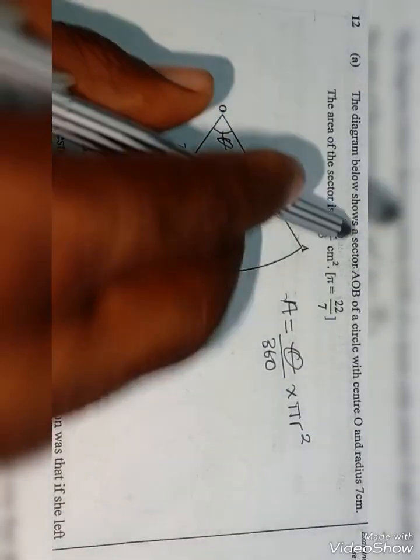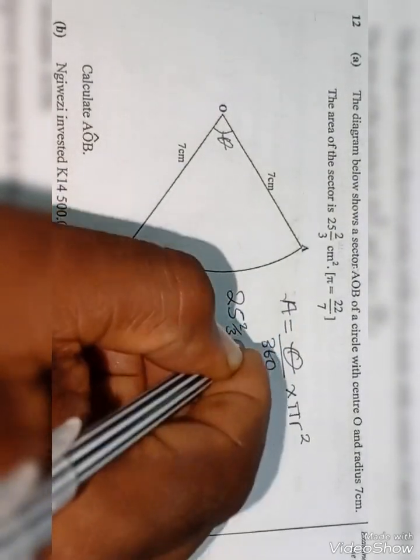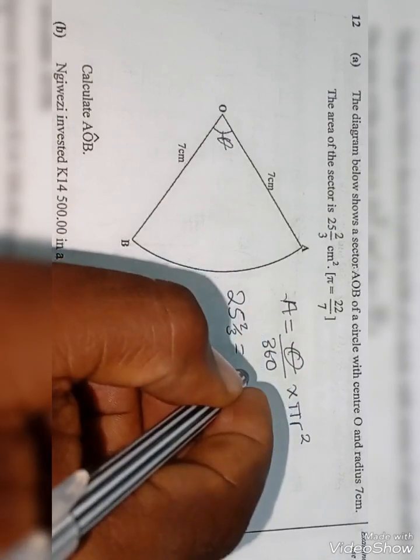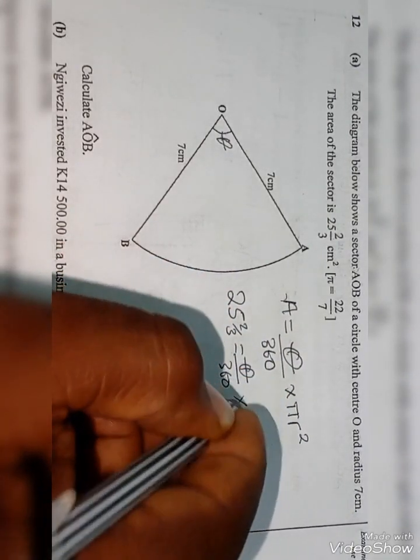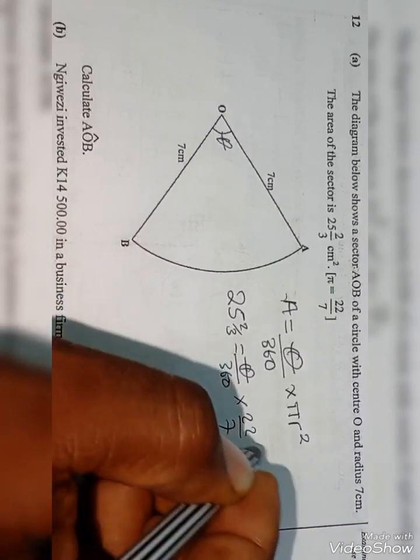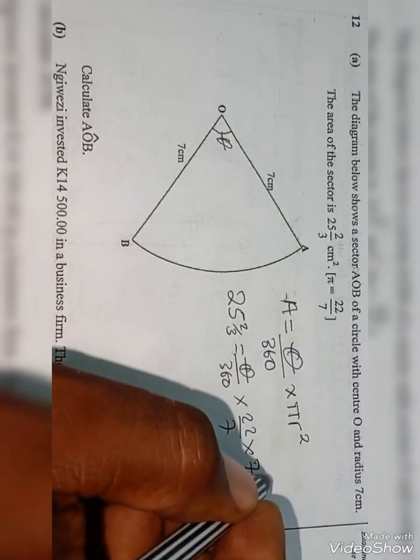So area is given to be 25 2/3 equals theta, that's what we want, over 360 times 22/7 times 7 to the power 2.